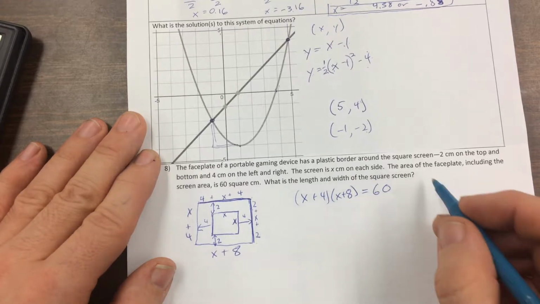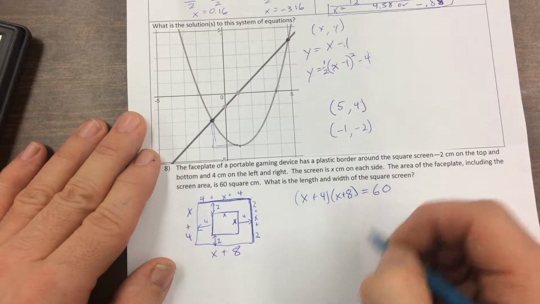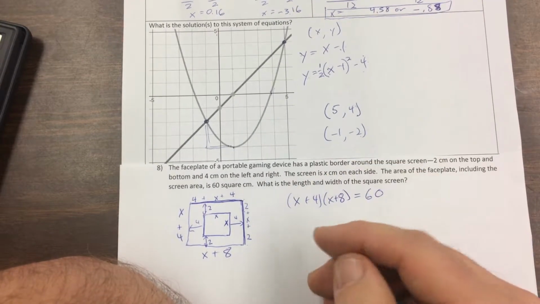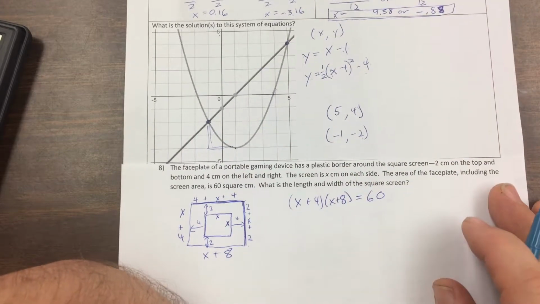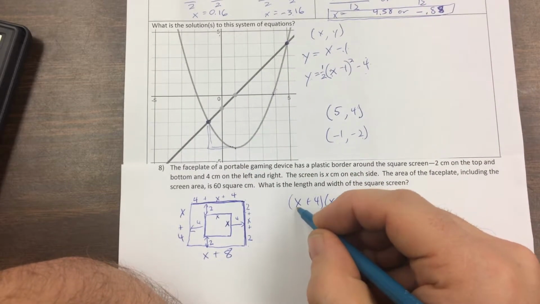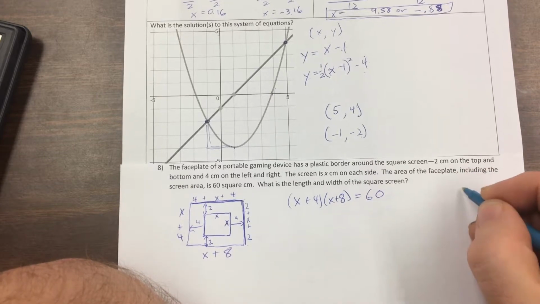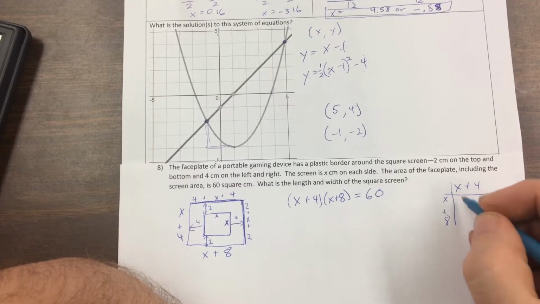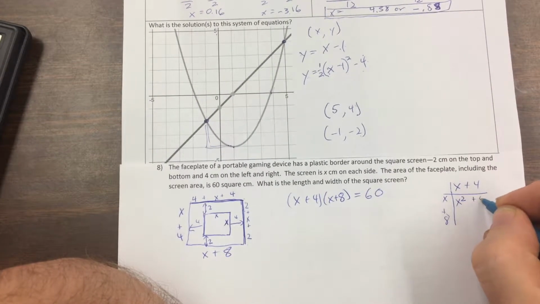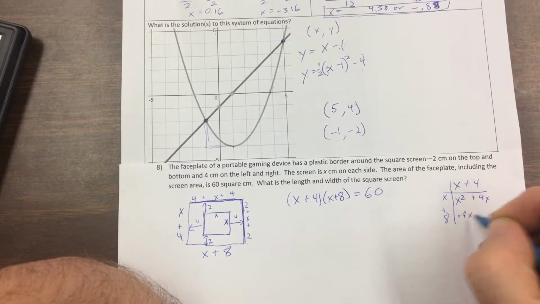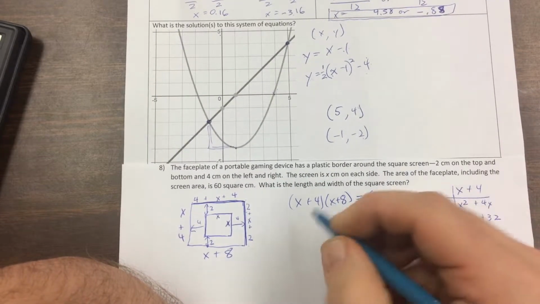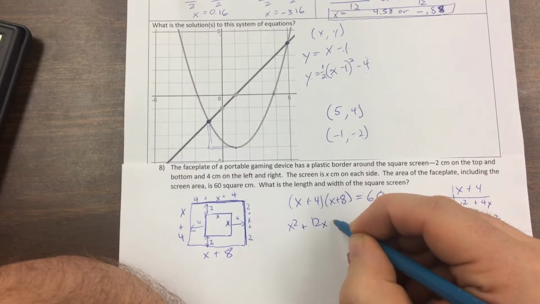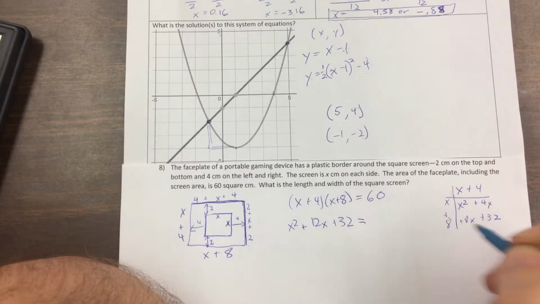So now we need to figure out how we can solve this. Solving a problem like this is a quadratic equation because we're going to have an x times an x. We're going to have an x squared. And we can use any of our methods to solve this. But to do that, we're going to have to multiply this out. So x squared plus 4x plus 8x plus 32. So I have x squared plus 4 plus 8, which is 12x, plus 32 equals 60.